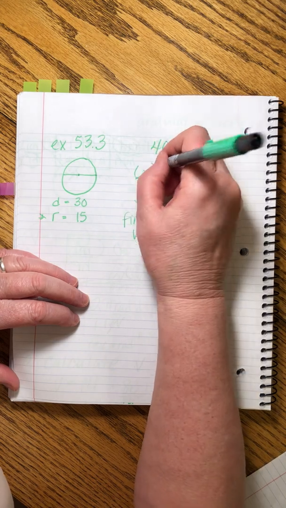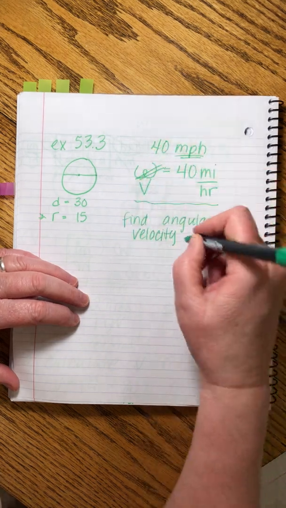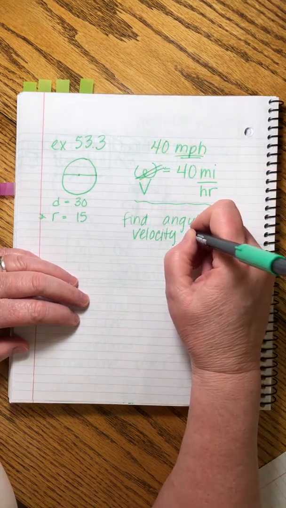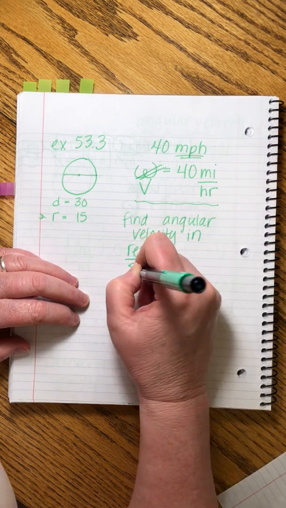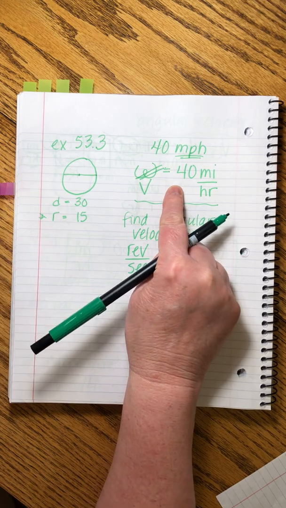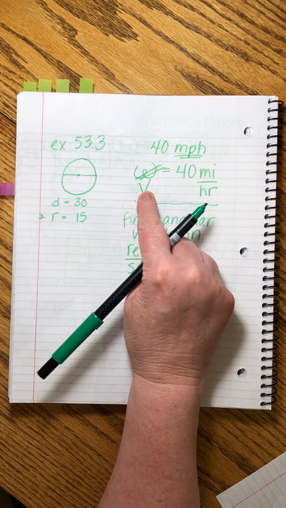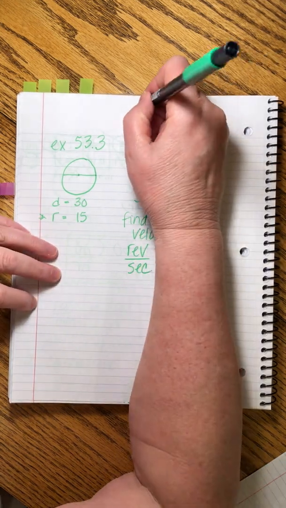No, I'm wrong. This is the other one. Just a second. Find angular velocity in revolutions per second. If it's a speed, then it's this kind. How fast, right? Linear.